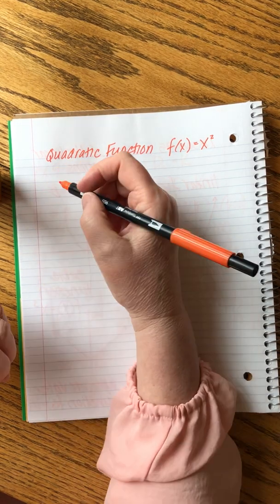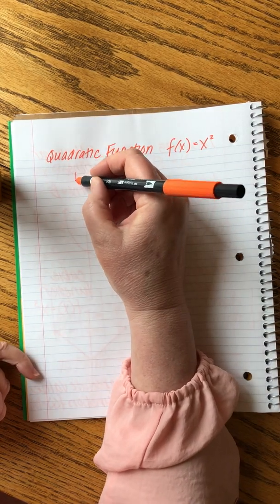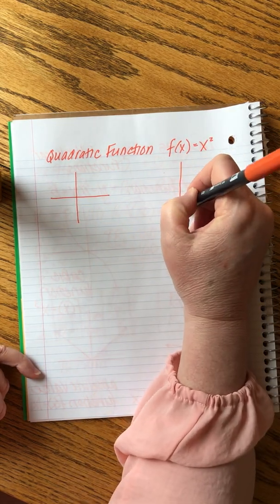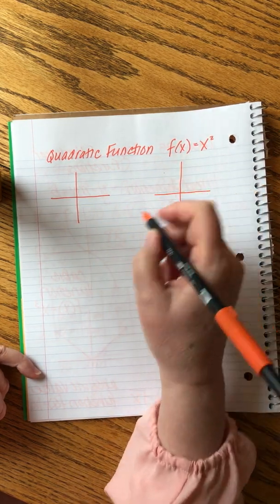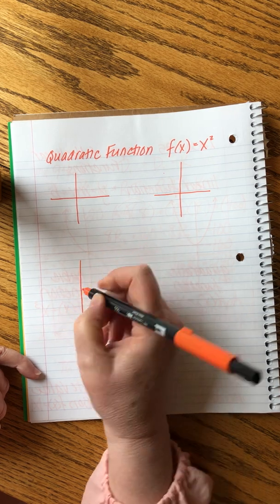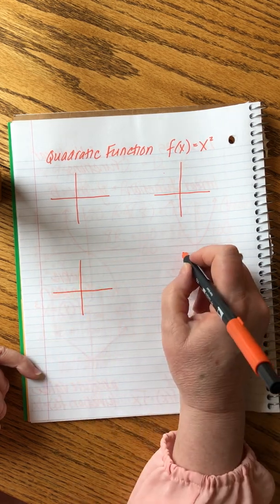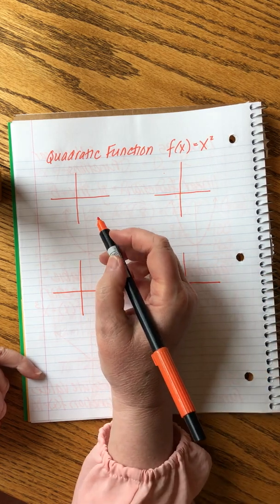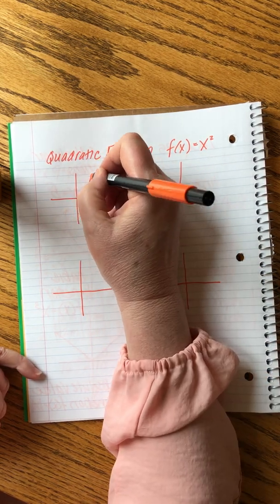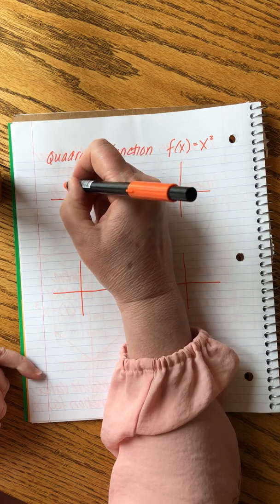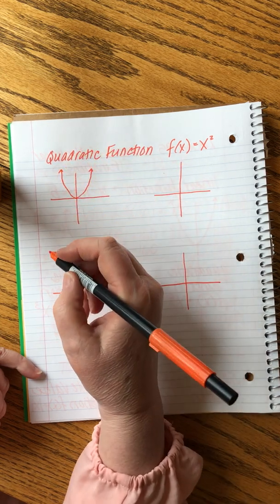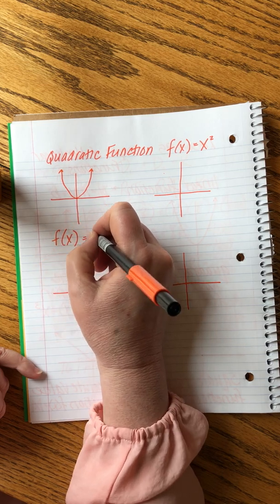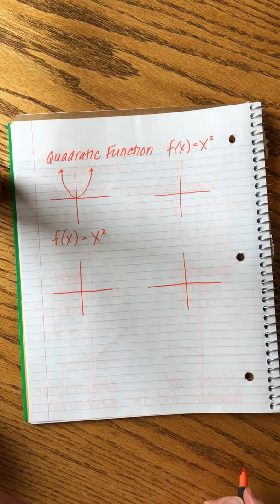All right, now what John does is he wants us to draw four pictures. And in this first one, he's going to draw the basic one that we started with and show you that this is, again, just your basic x squared.